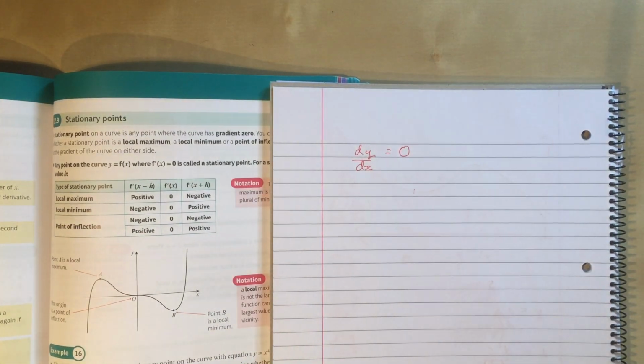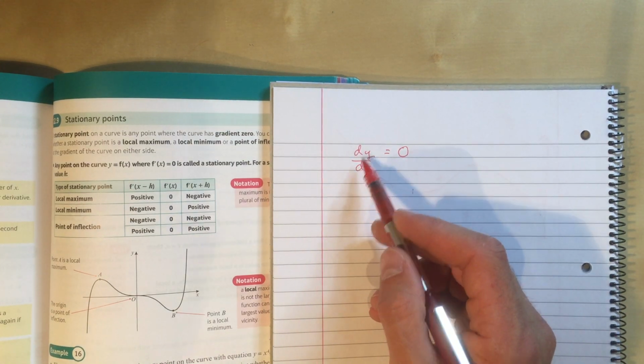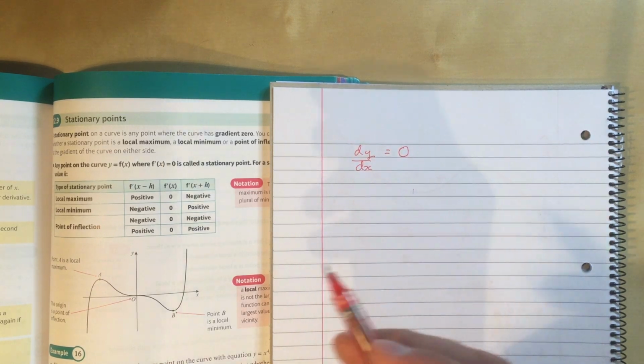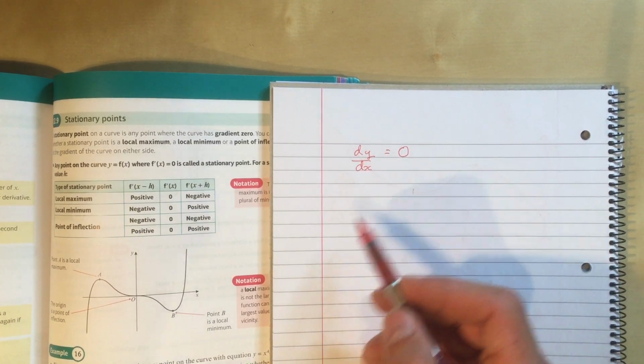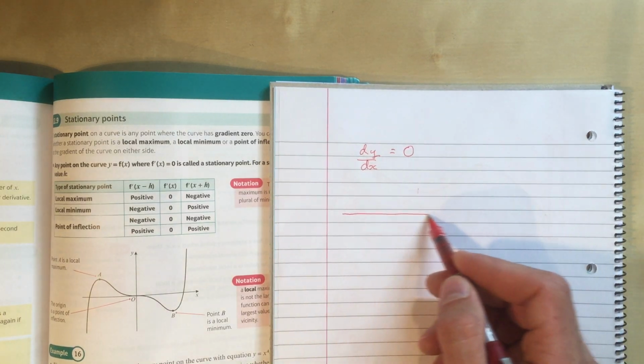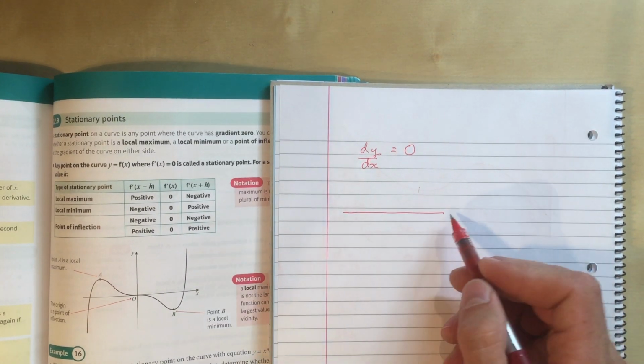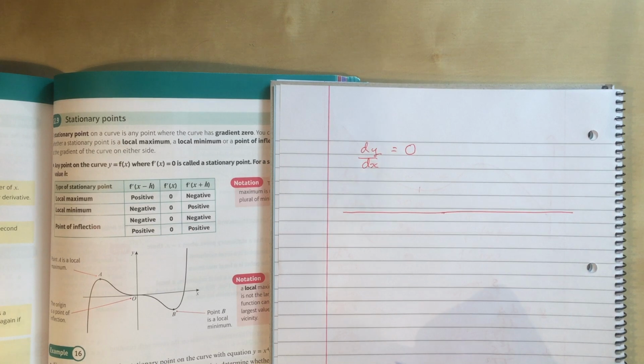Well, remember, the derivative gives you the gradient of the tangent at that particular x-coordinate. So if you found an x-coordinate where the first derivative is equal to 0, what you've done is you found a gradient where the tangent has a gradient of 0. In other words, the tangent is horizontal. So that's what my tangent would look like. So I'm going to draw a nice horizontal line in.